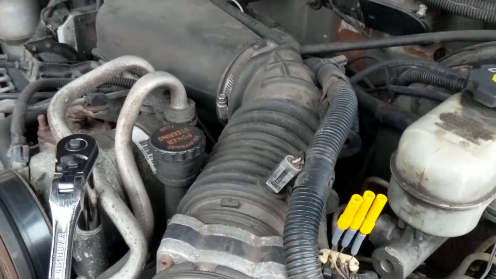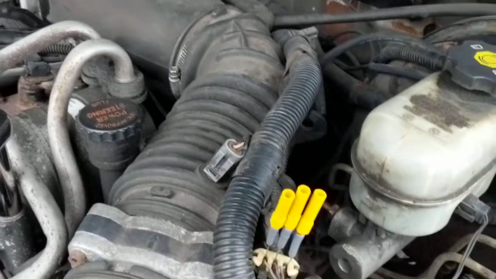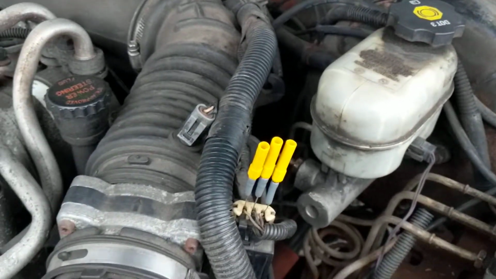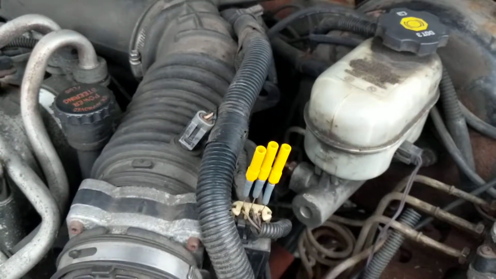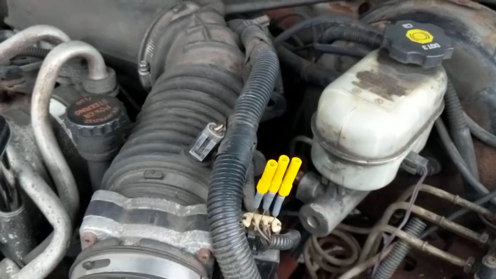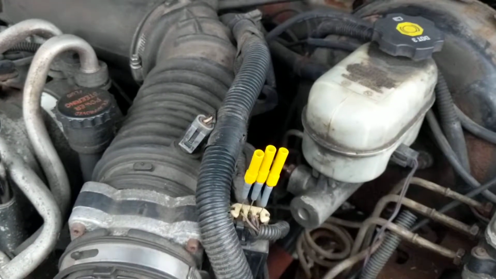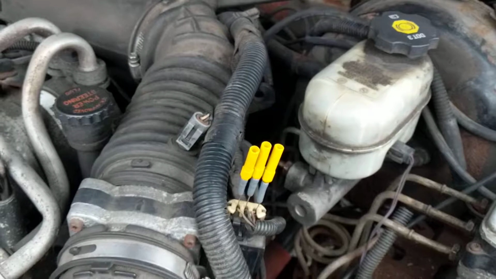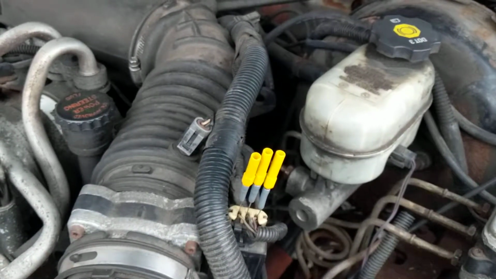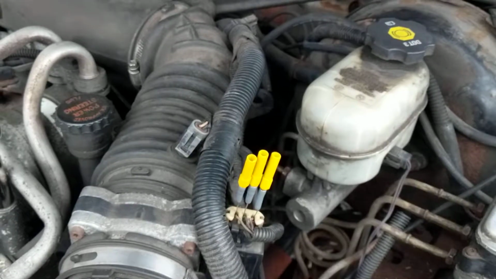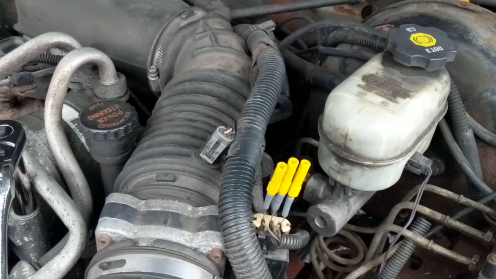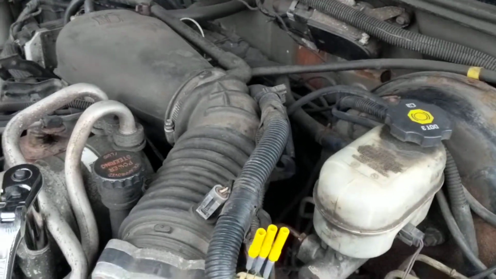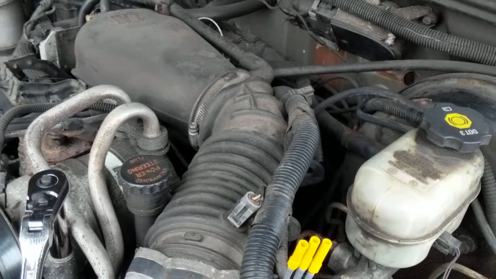Now, yesterday I spoke about PCMs and things like that. PCM is the computer, the brain of the car. It adjusts the air-fuel ratio according to how much air is coming in. And the ratio that it wants is 14.7 to 1 part air to fuel. It's called the stoichiometric ratio. So we want to keep it at that ratio of 14.7 to 1, and the computer adjusts for that.